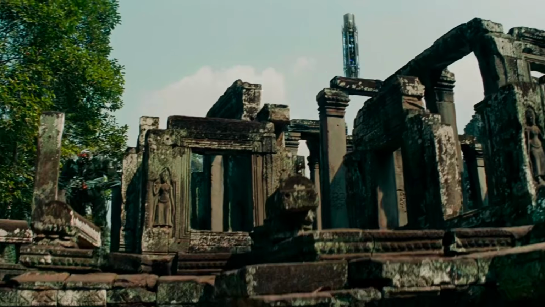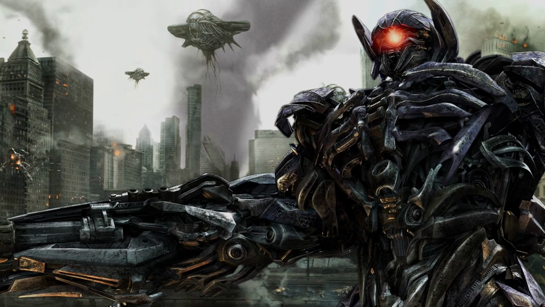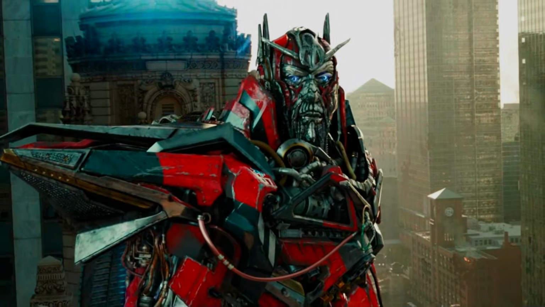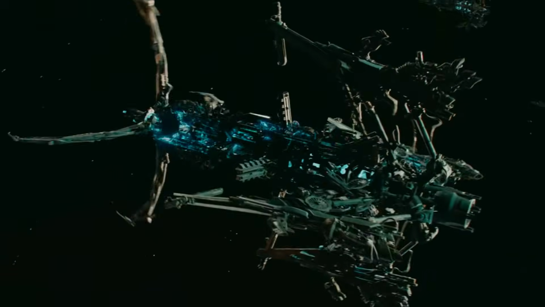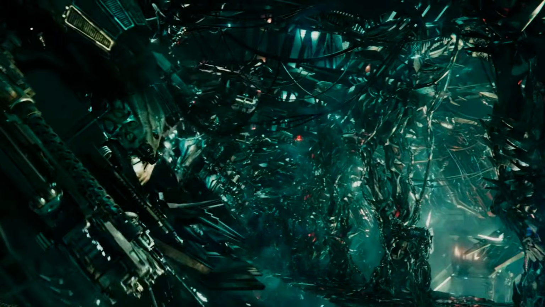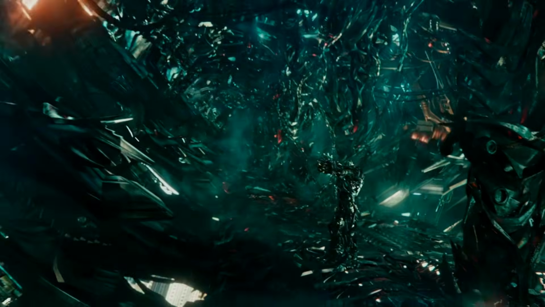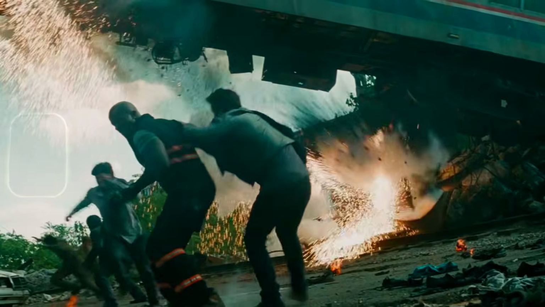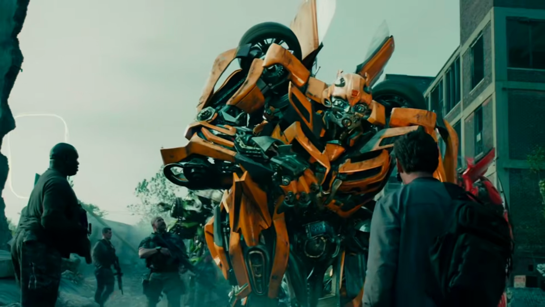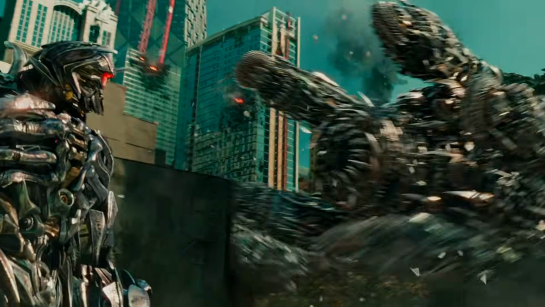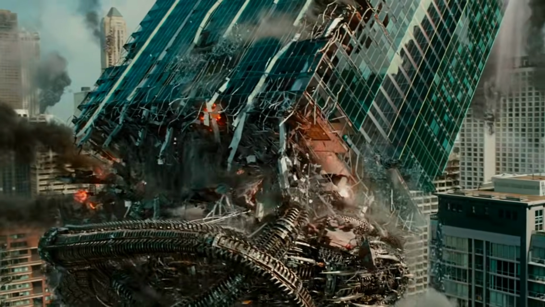Once deployed in Chicago, Shockwave becomes one of the most central enforcers of the Decepticon ambition. As Sentinel Prime's plan unfolds, pillars are activated across the city, opening space bridges that begin transporting Cybertron into Earth's orbit. The result is a full-scale invasion. Humans are rounded up, the city is turned into a war zone, and the Autobots are forced into a desperate resistance.